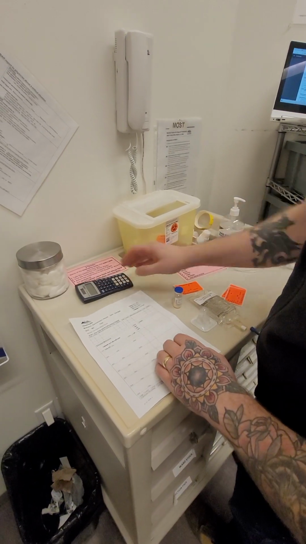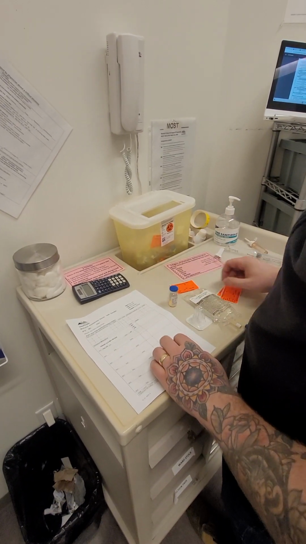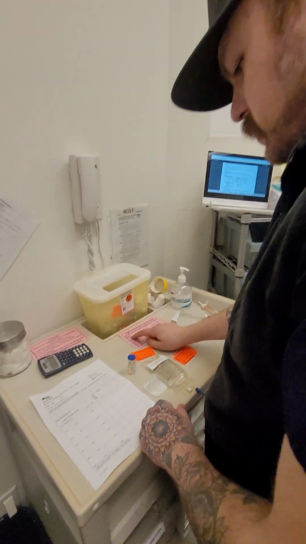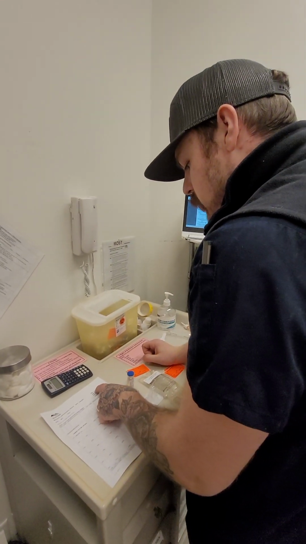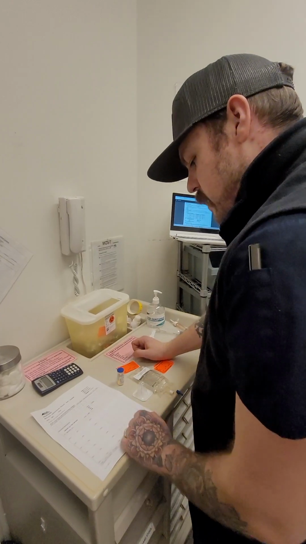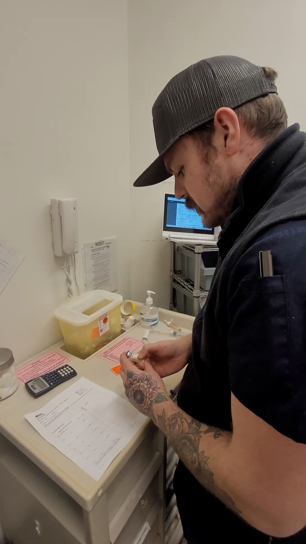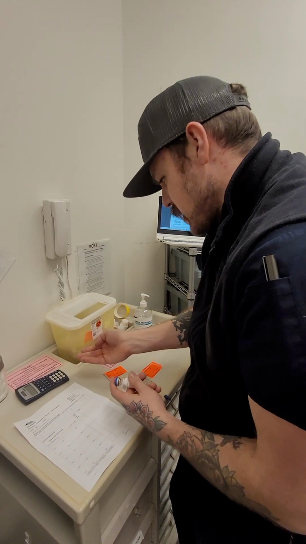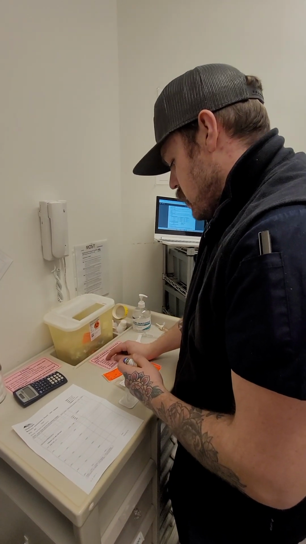Why don't we go ahead and complete our 7 rights? So first things first, we're going to go off with the right patient. So right patient, this is Jen Eric. Perfect. Right drug, we've got cefazolin, 1 gram, expiry 12/20/30. So we've done our second check, and we're also carrying on with our 7 rights.